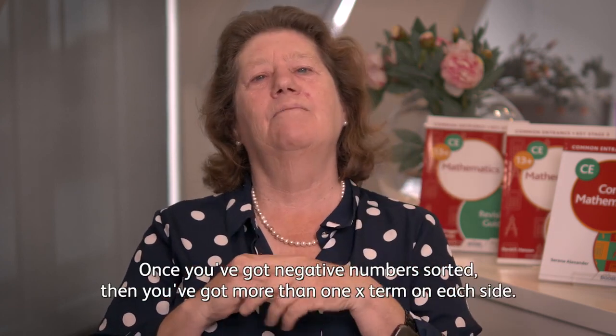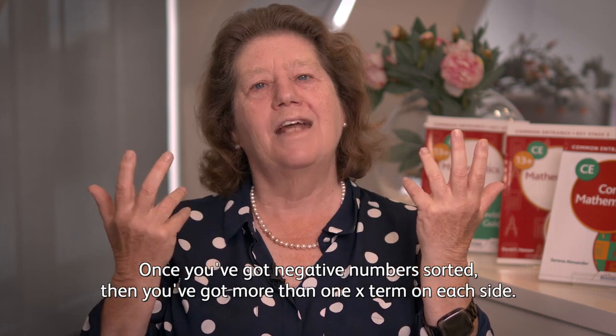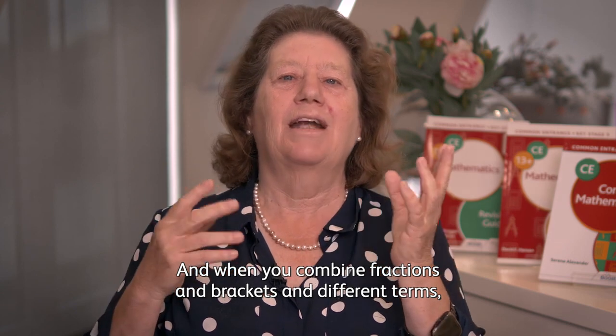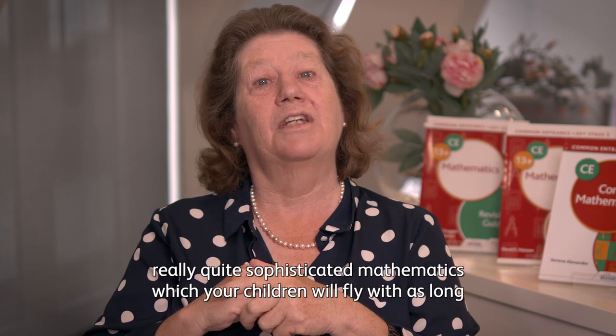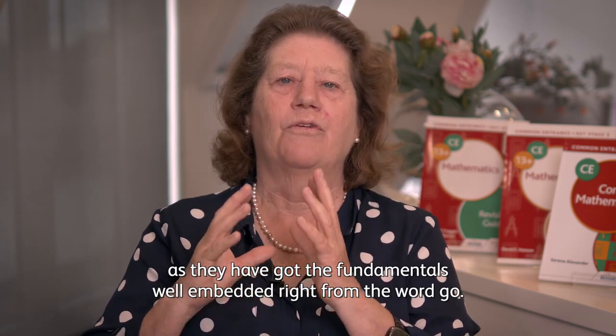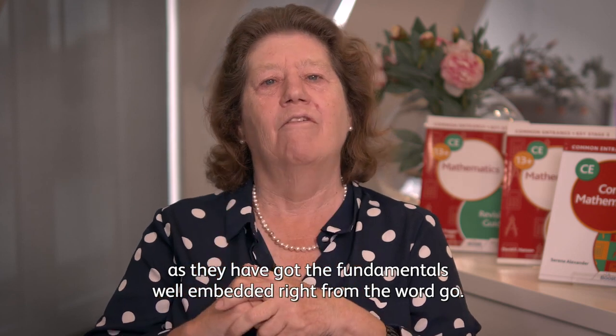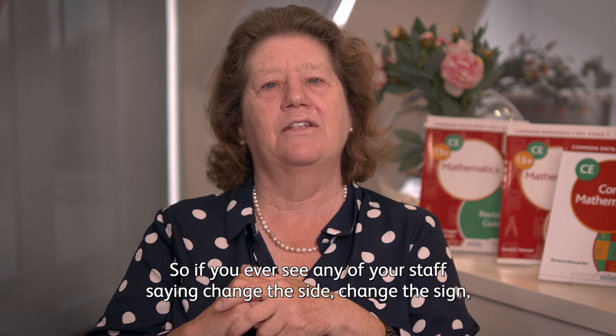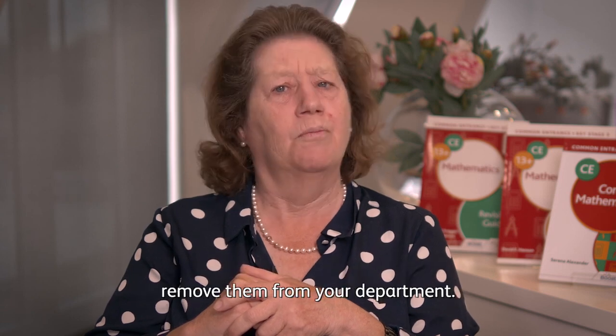Once you've got negative numbers sorted, then you've got more than one x term on each side, then you've got brackets, then you've got fractions, and when you combine fractions and brackets and different terms, then actually we're getting into some really quite sophisticated mathematics, which your children will fly with as long as they have got the fundamentals well embedded right from the word go. So if you ever see any of your staff saying change the side, change the sign, remove them from your department.